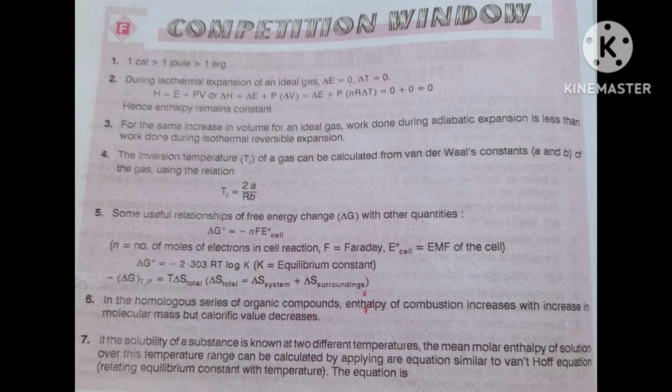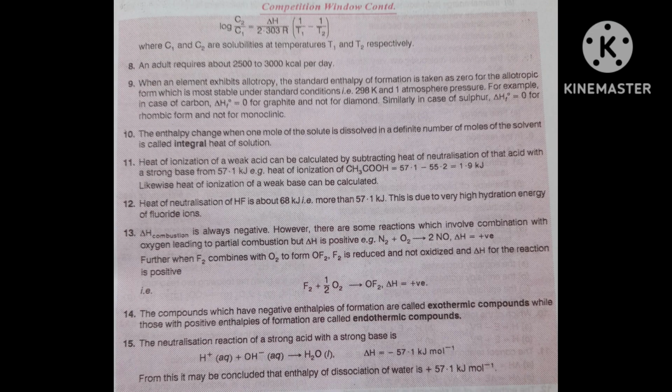Correct? Now, next important point: how many calories does an adult require per day? This is a very, very important question. It is asked in general competitions also. How many kilocalories per day does an adult require?